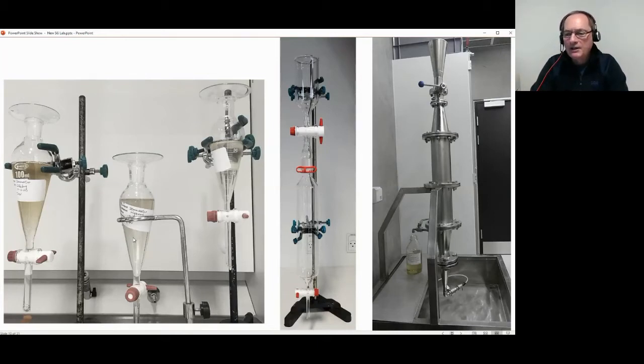If we have really big samples, we are using something we call the rocket, which can take quite a kilogram of material and so on. But again, things have pluses and minuses, and sometimes it's easier to use the small funnels and have more of them than using the big machine because it's heavy to operate.